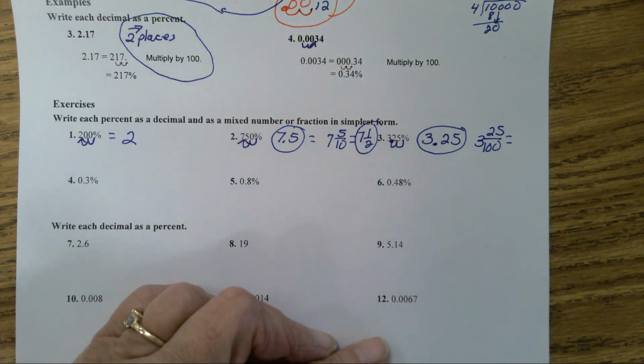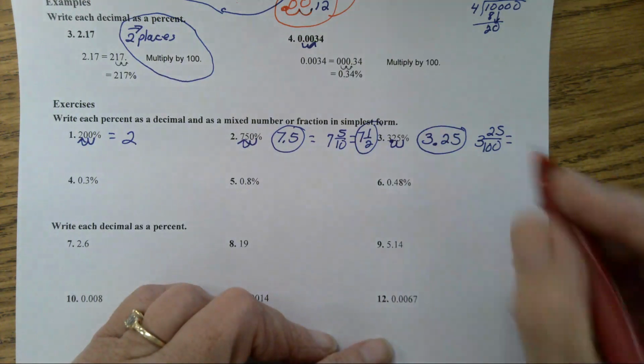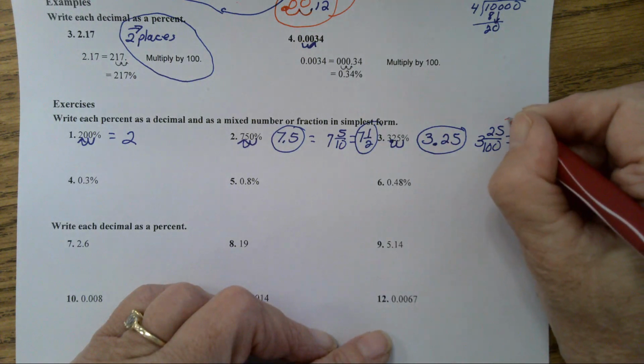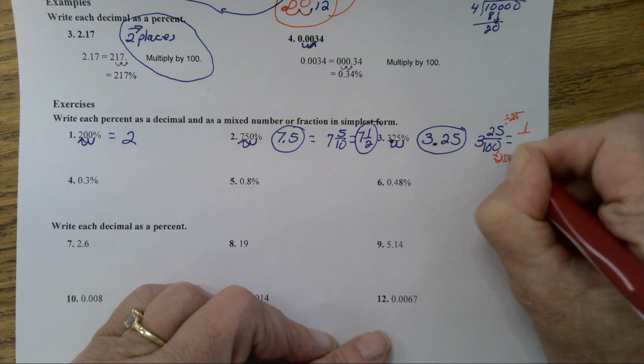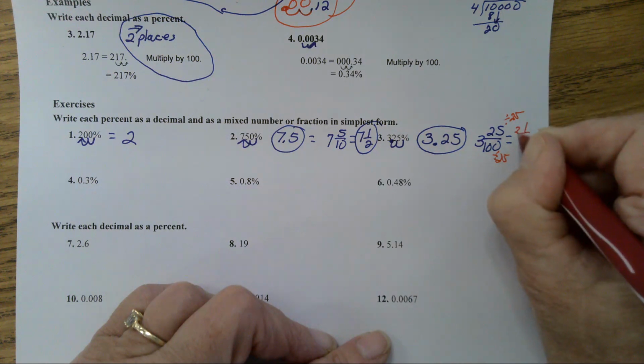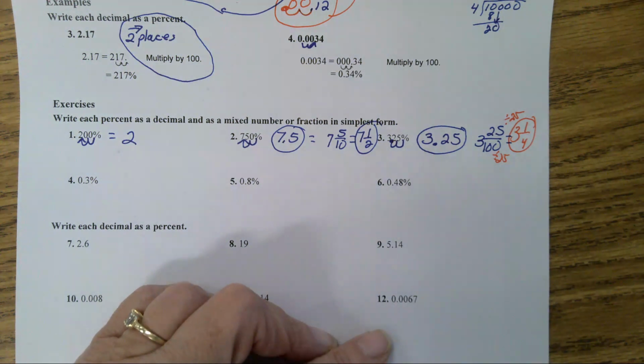Think of quarters. What will divide it? 4. 25 divided by 25 is 1, and 100 divided by 25 is 4, so you get 3 1/4. Right. 25 over 100 equals 1/4.